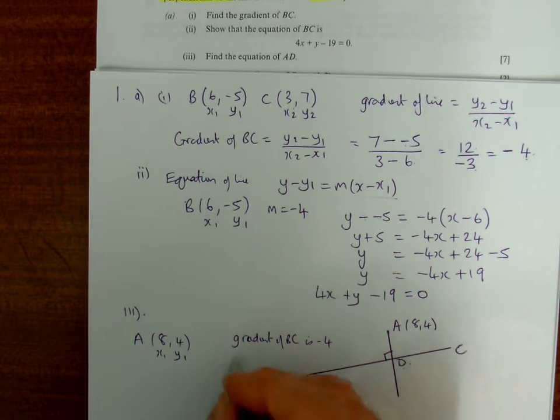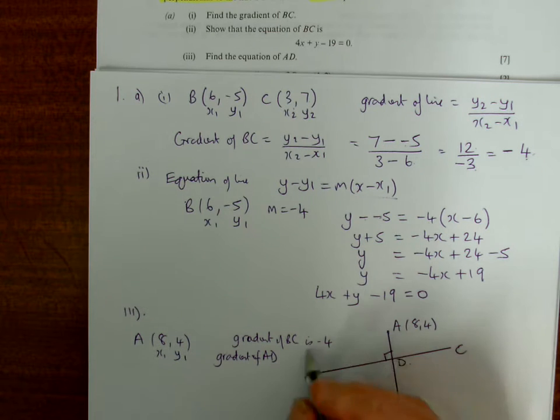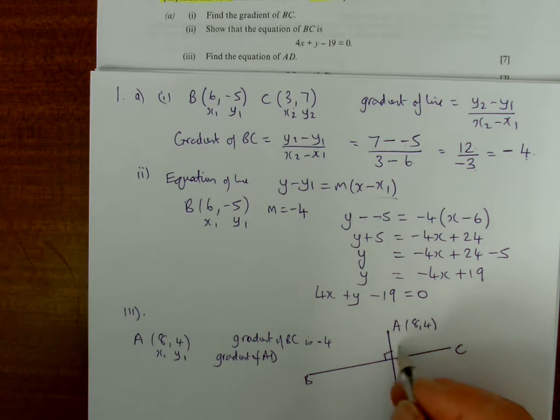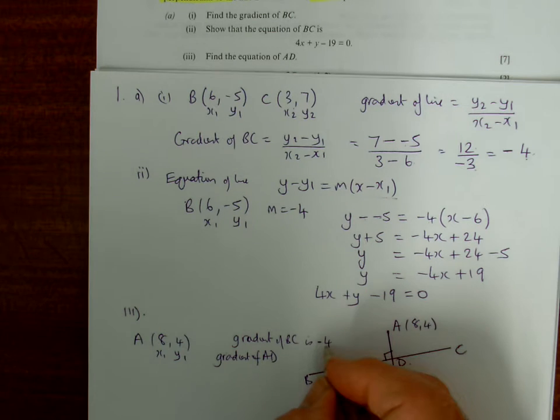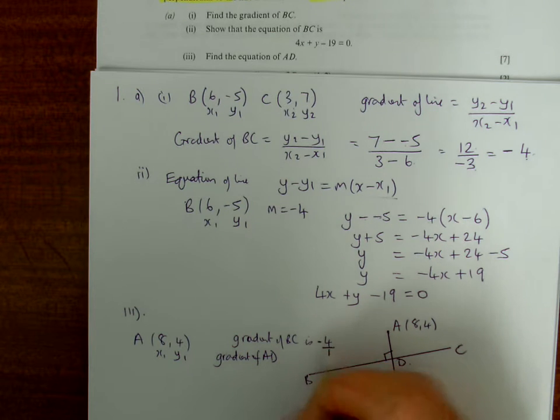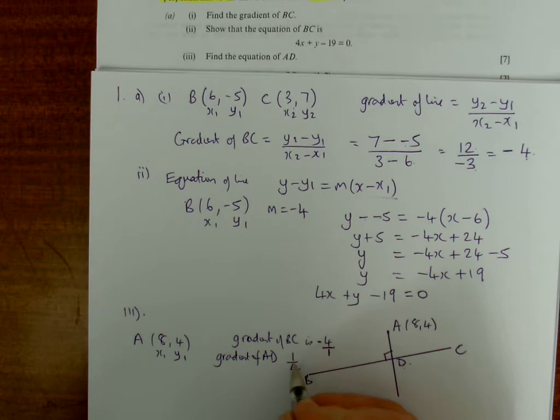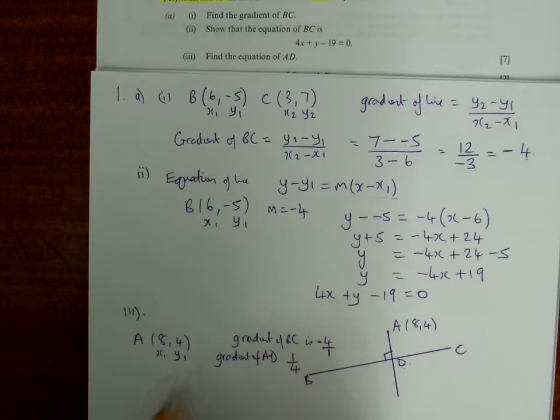So the gradient of AD is perpendicular to that. If it's perpendicular to that, then the product of the two gradients is minus 1. But the easiest way to do it is to flip this fraction upside down. So think of this as minus 4 over 1. Flip it upside down, so that's 1 over 4, and change the sign, so minus goes to a plus.